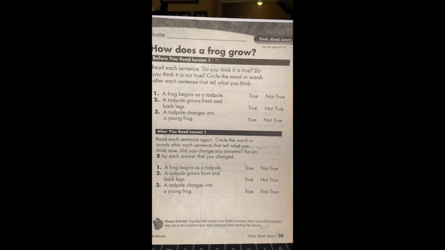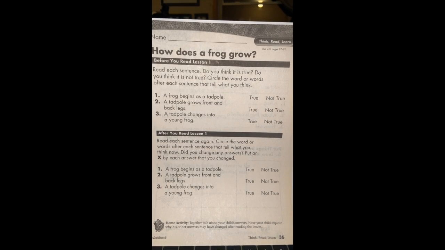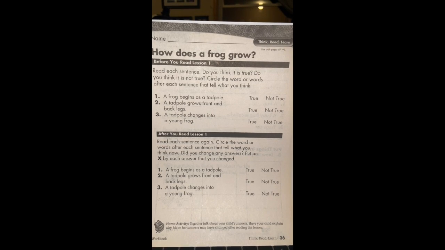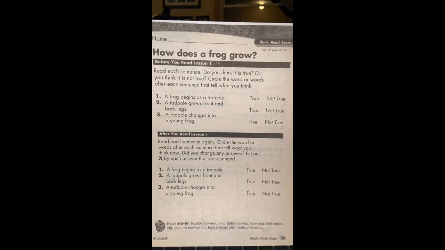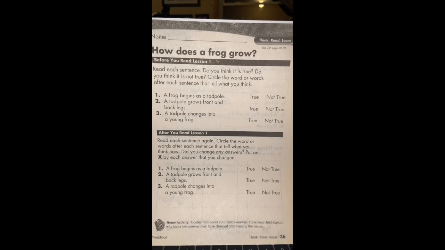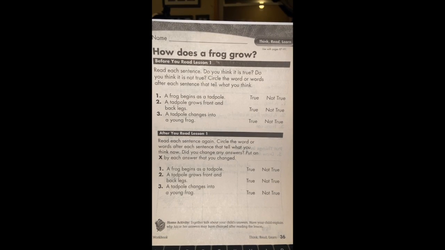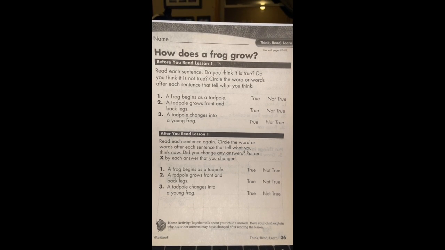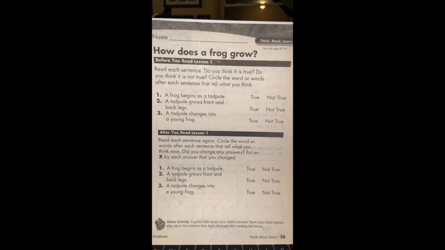Number 2, a tadpole grows front and back legs. True or not true? Number 3, a tadpole changes into a young frog. True or not true? What are the 3 answers that you have that you think might be the answer for 1, 2, and 3 at the top before you read lesson 1?